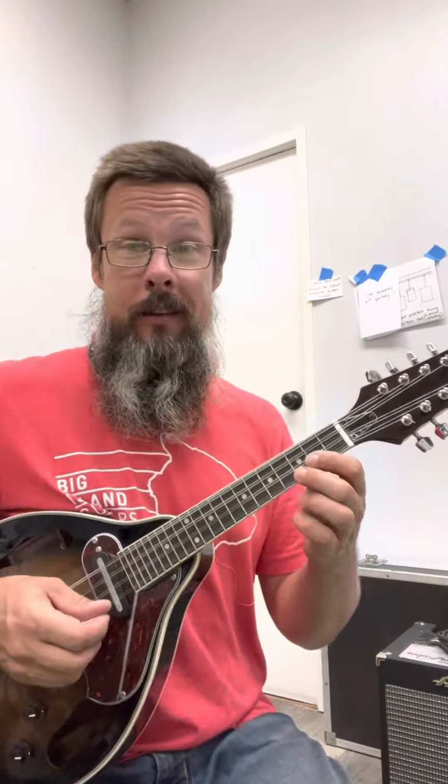When we talk about intervals, we talk about our 1 to 1, our 1 to 2, our 1 to 3, our 1 to 4, our 1 to 5, our 1 to 6, our 1 to major 7, and our 1 to 1, or 1 to 8.